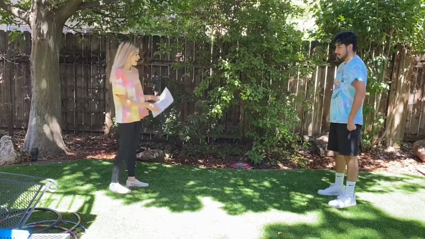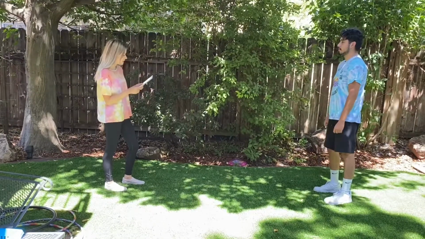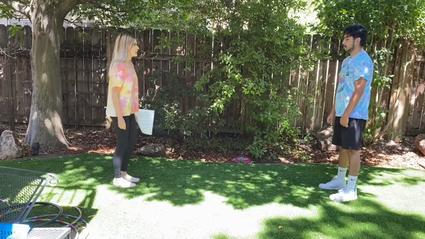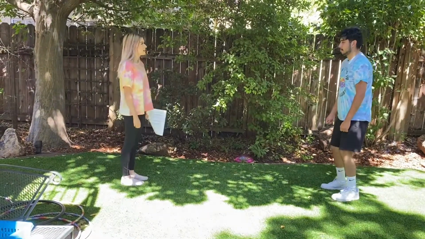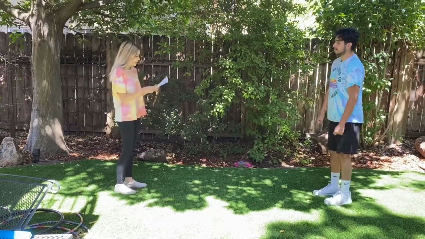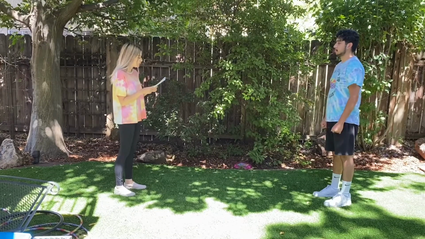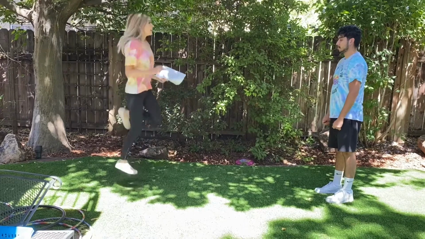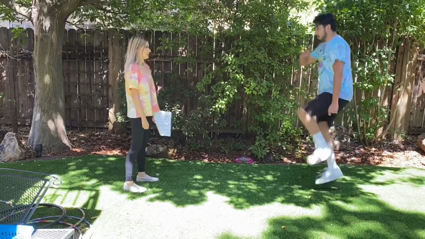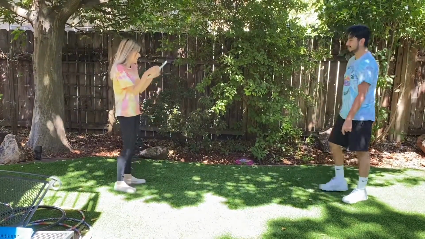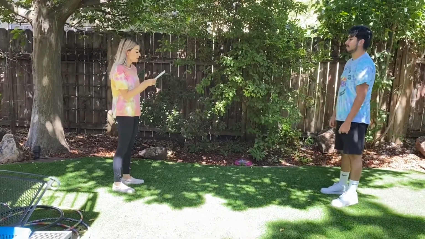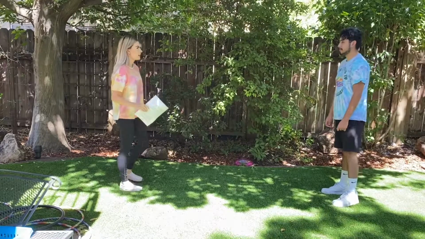Good job. Okay, the next one is taking off from 2 feet and landing on 1 foot. So it's going to look like this. Go ahead. Good job. The next one is taking off from 1 foot and landing on 2 feet. So it's going to look like this. Good job. The next one is taking off from 1 foot and landing on the same foot. So it will look like this.